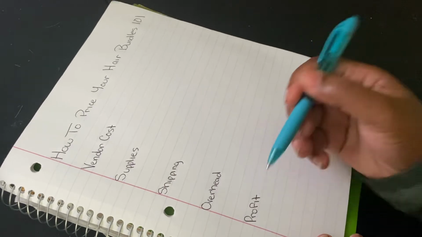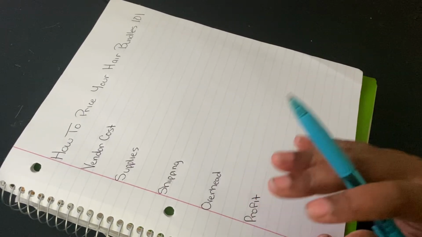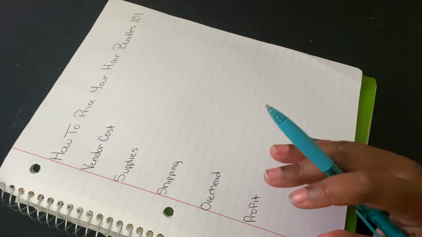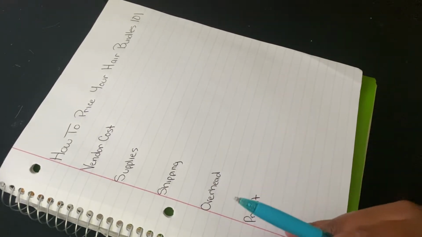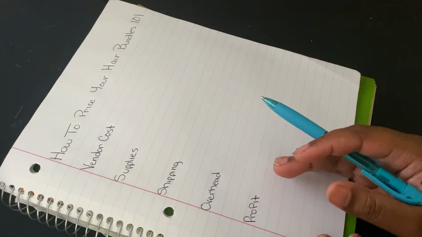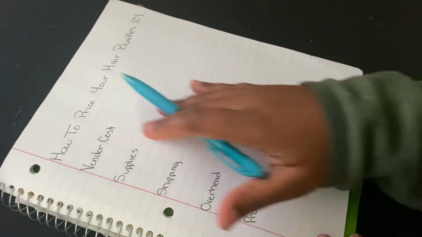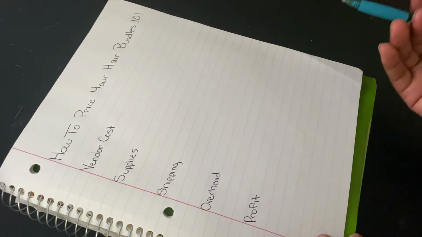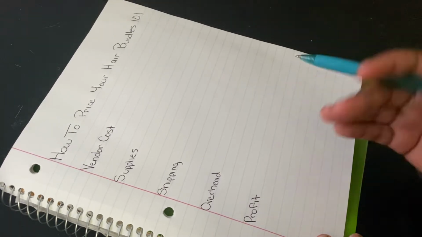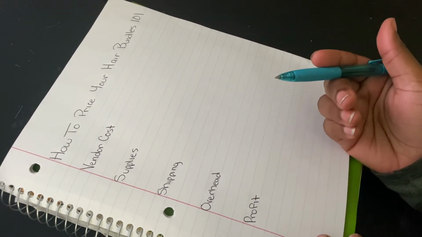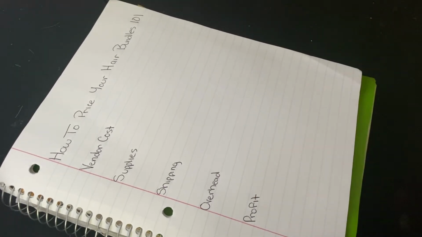Your profit, we'll go into that in detail, but you really want to think and take the time out to decide what profit margin you want to make. The rule of the game is usually whatever your total cost is times 2.5, but it's a fair game here. The profit is totally up to you on what you want to make. So let's go ahead and just get started.